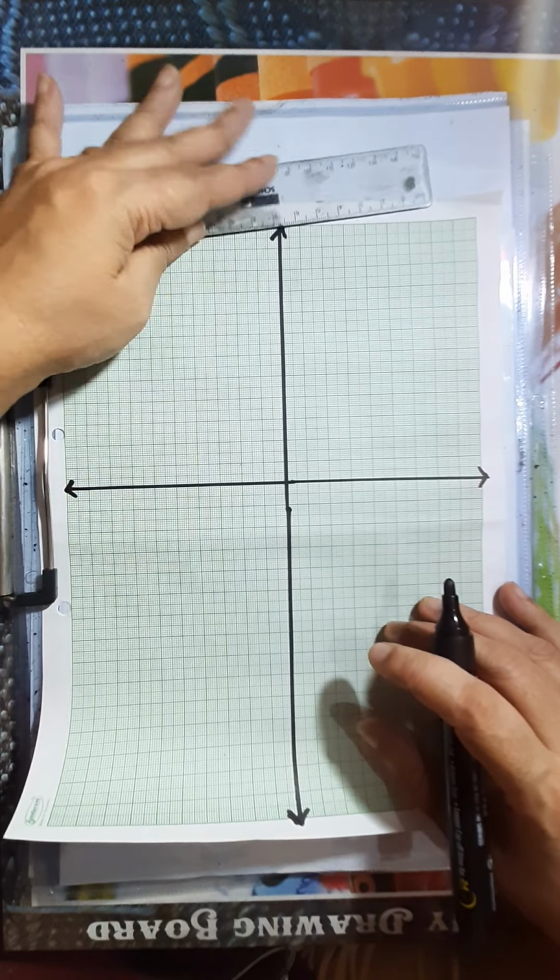As I told you, this is my x-axis and this is my y-axis. This upper half is the positive part of the y-axis and the lower half is known as y dash, or the negative part of the y-axis. This is my x-axis, and on the other side we have my x dash, which is the negative half of the x-axis.